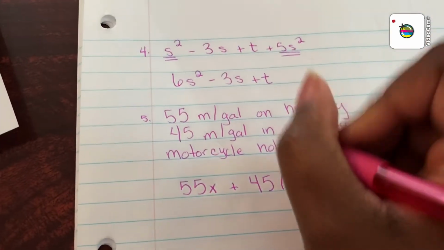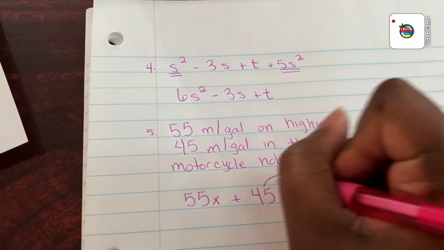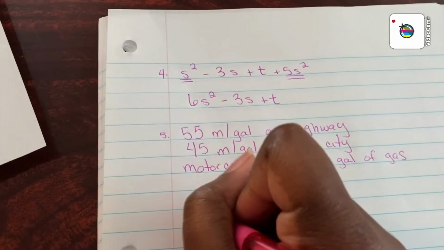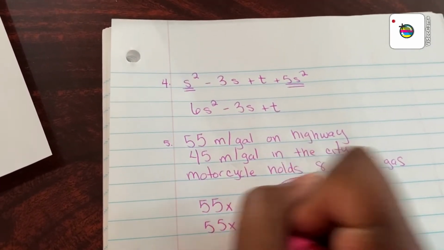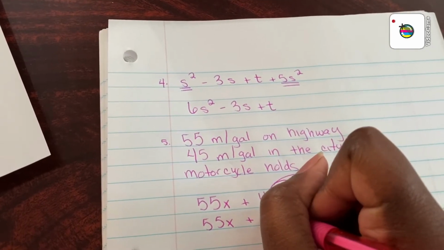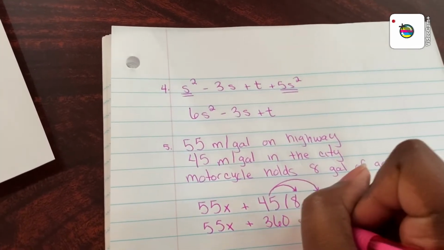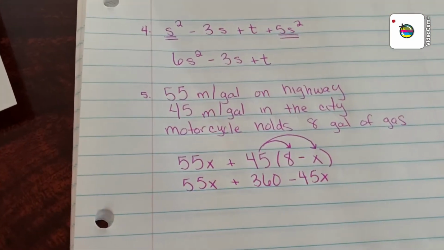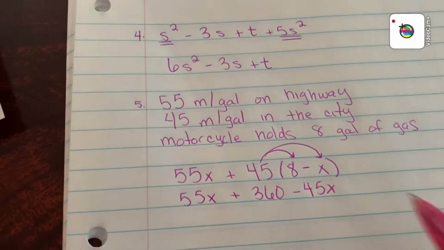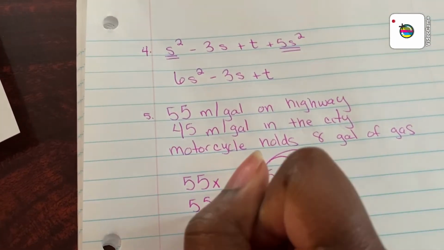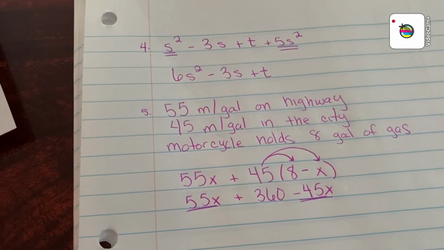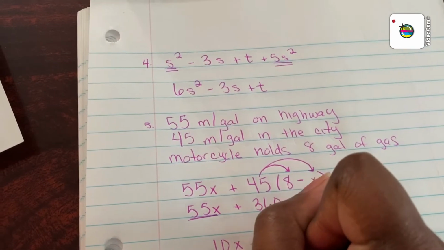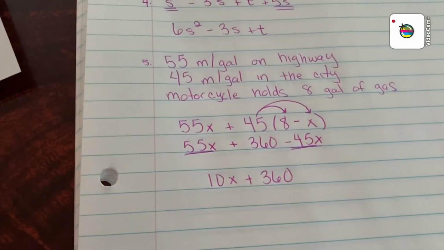So it looks like I can take the 45 and distribute it to both the 8 and the x. So now I have 55x plus 360 minus 45x. And just like in number 4, when we combine our like terms, I'm going to combine my negative 45 and my 55, and that is going to give me 10x plus 360. And that's my expression.